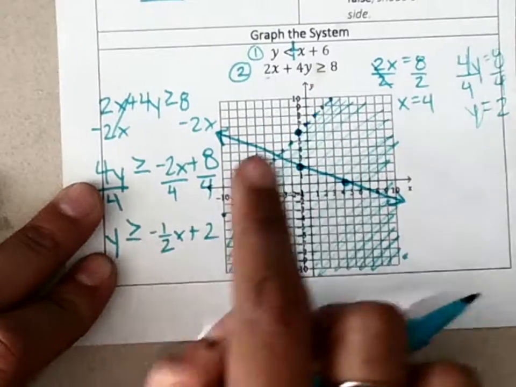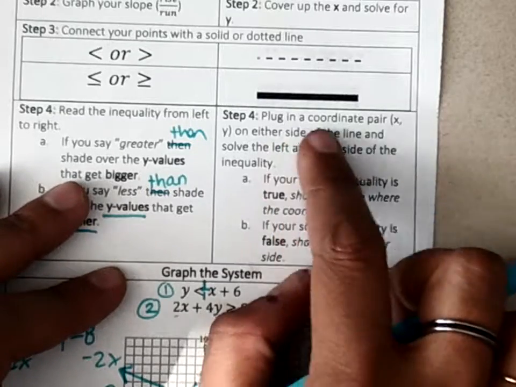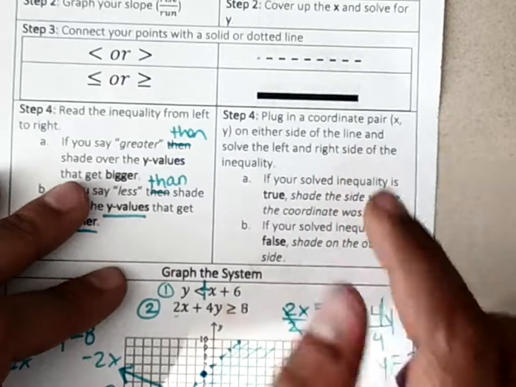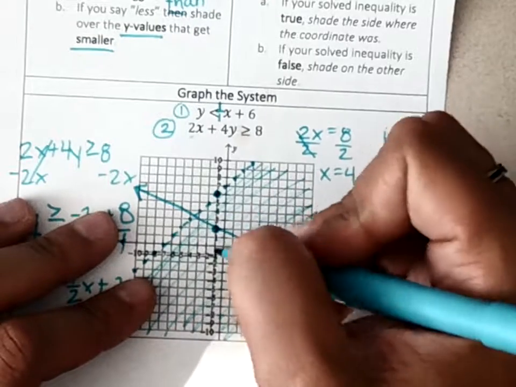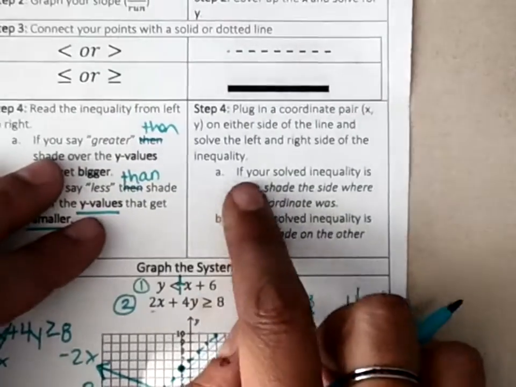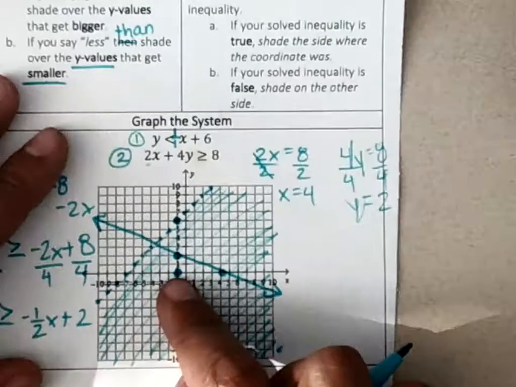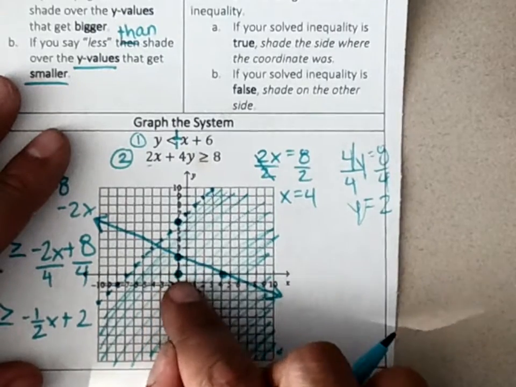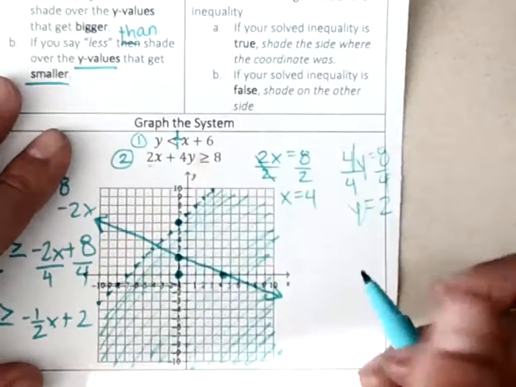But if you don't want to use this way and you wanted to use the intercepts, then you'll follow step 4 over on the right-hand side. You're going to plug in a coordinate, which is x and y, on either side of the line. So I'm going to pick a point on one side of my line. I like to pick 0, 0 because it's super easy. If I solve my inequality and it's true, I'm going to shade that side. If it's not a true statement, I'll shade on the opposite side. So I'll show you what I mean.